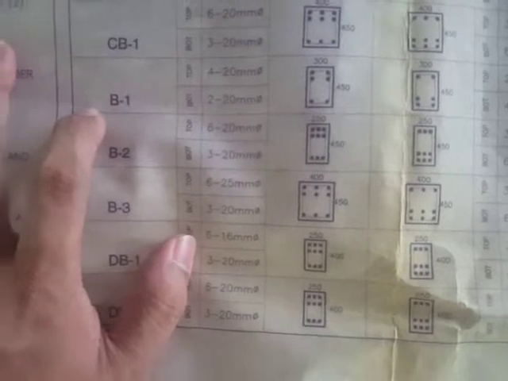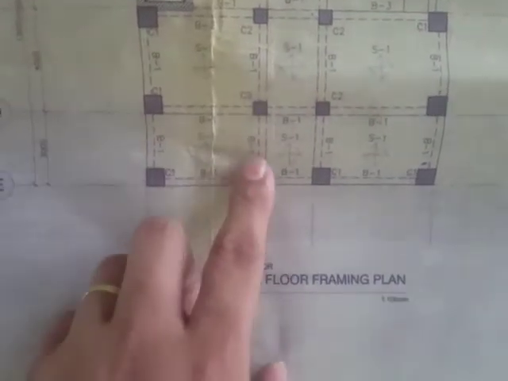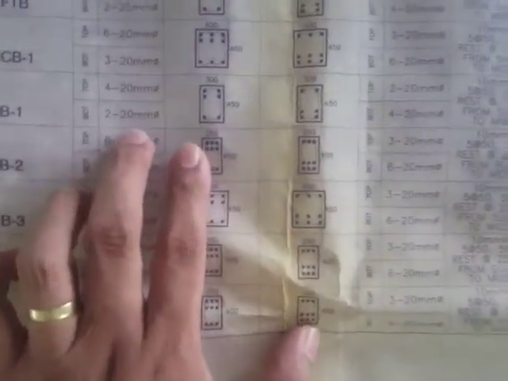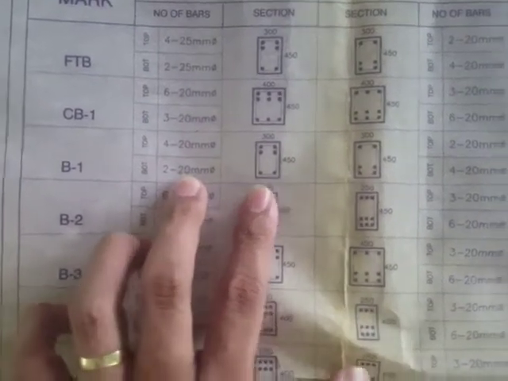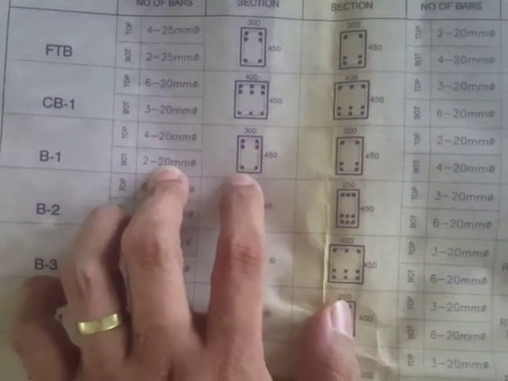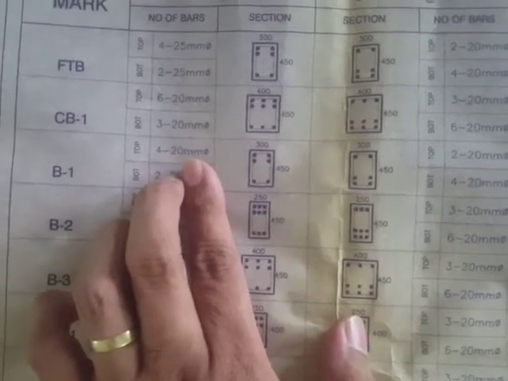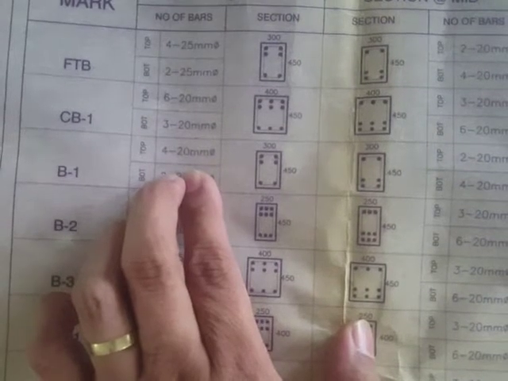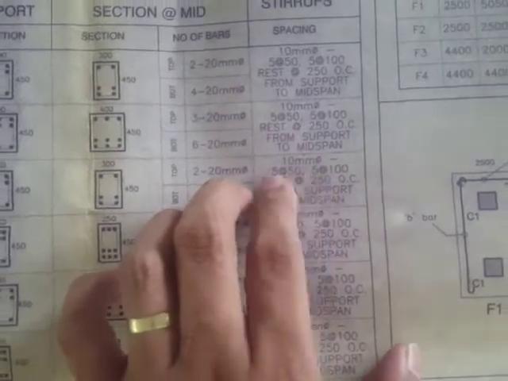So if we check, for example, another one for the beam dash 1. So we have to look back at the structural sheet number 2. So this is the typical floor framing plan. So we have B1, B1. Okay, so the details for B1 says 4, okay, 20 mm. Okay, so 4 bars on top, and then 2 bars at the bottom. But the diameter is, okay, it's just 20 mm in these drawings. Okay, so it's the same again, but the spacing we have to check.